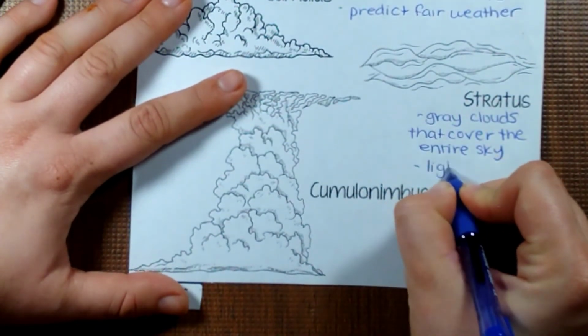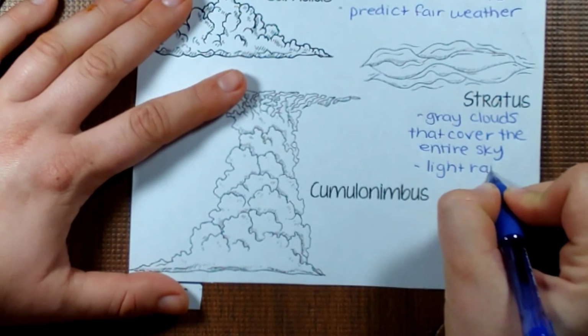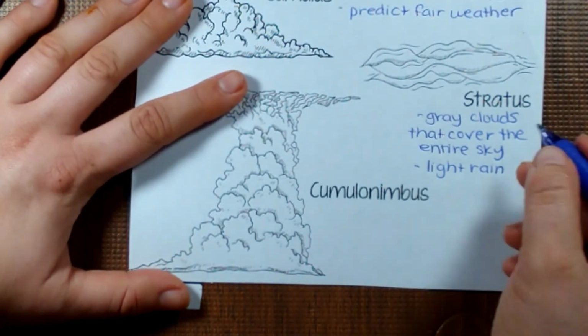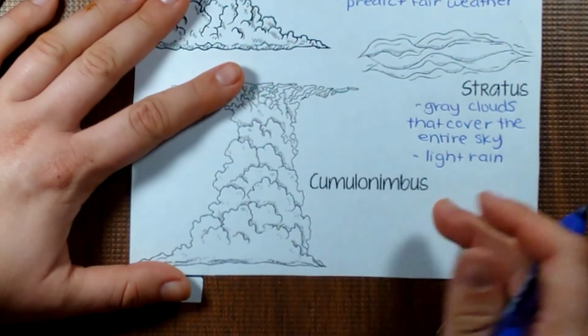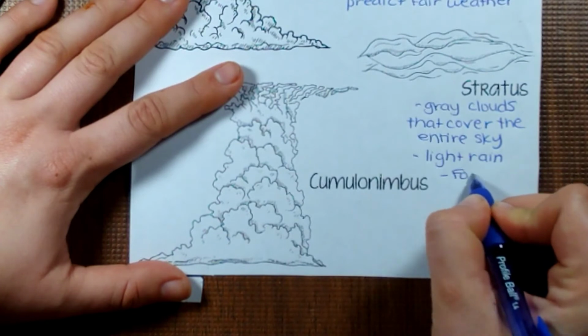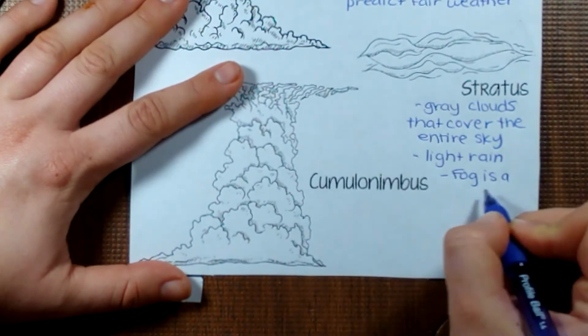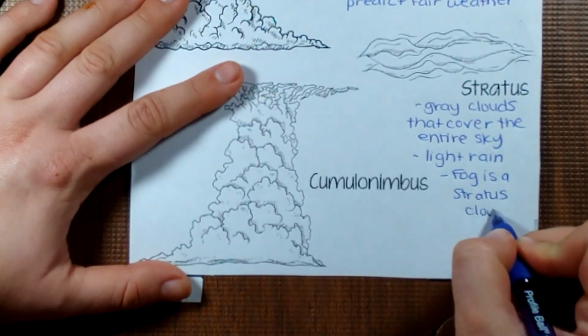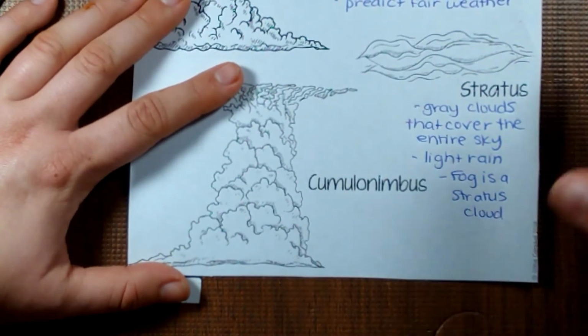They're going to bring light rain. Fog is a stratus cloud that's close to the ground.